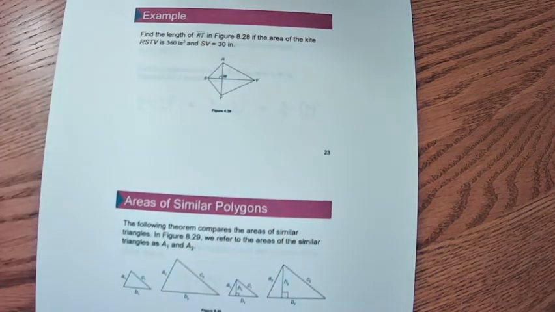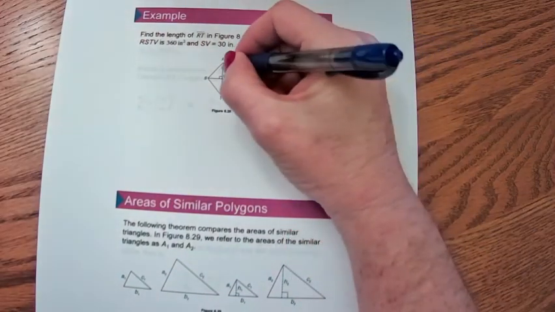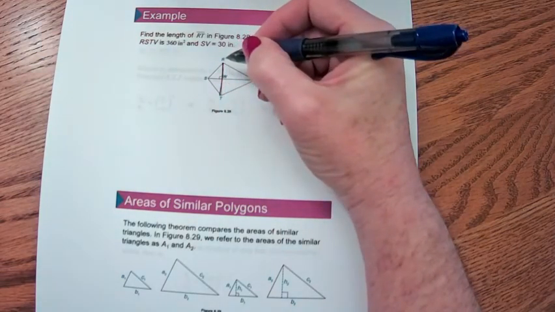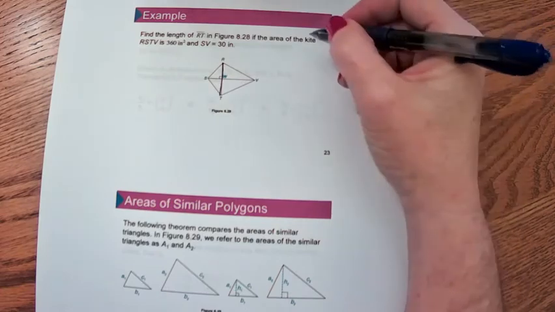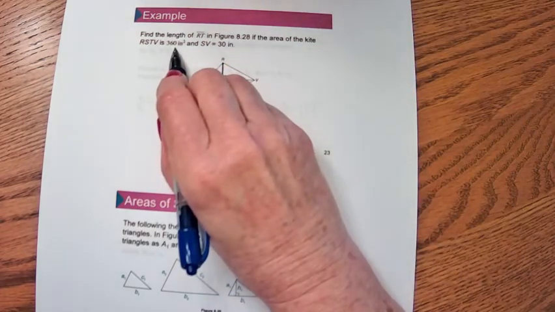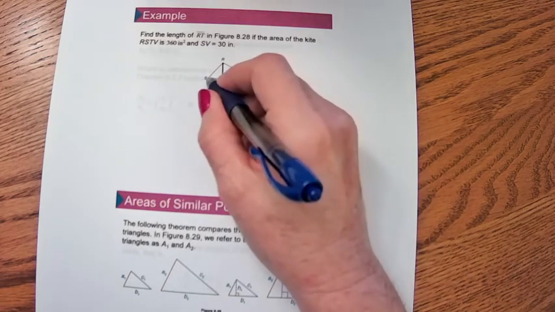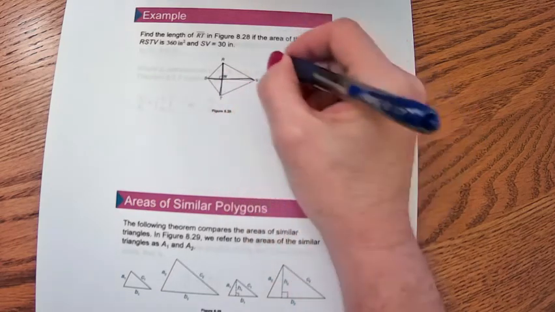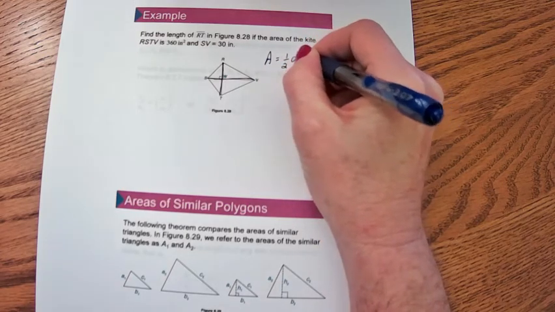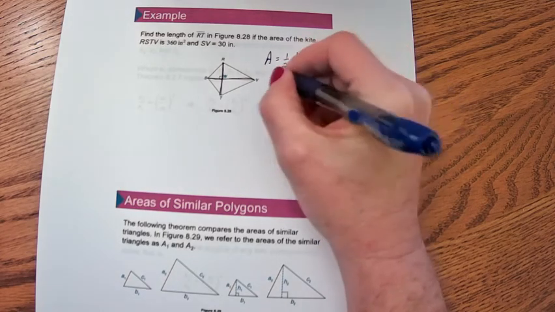Here they want us to find the length of RT. So here they want us to find the length of this diagonal, if the area is 360 square inches and SV is 30. So area equals 1/2 D1 times D2.